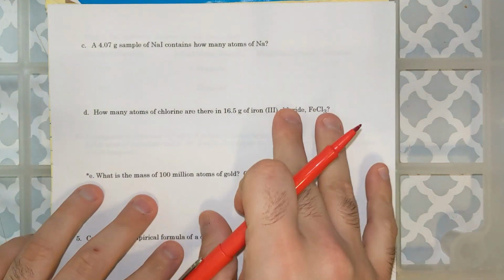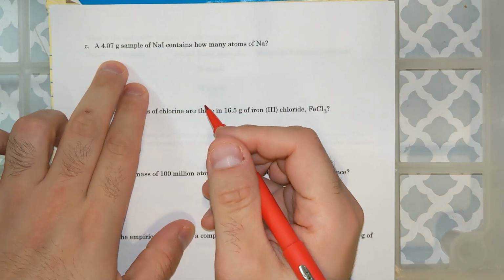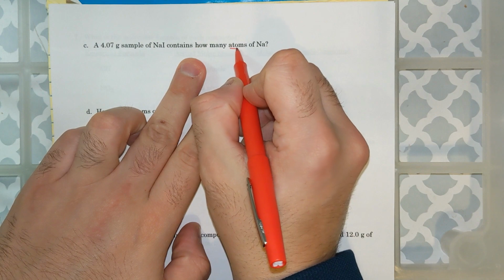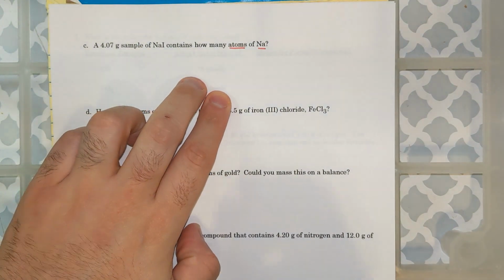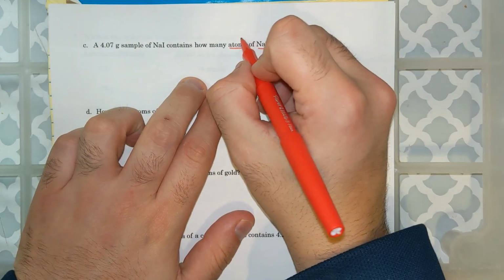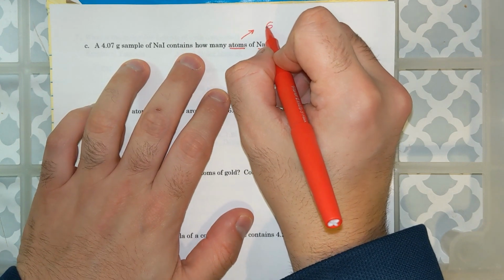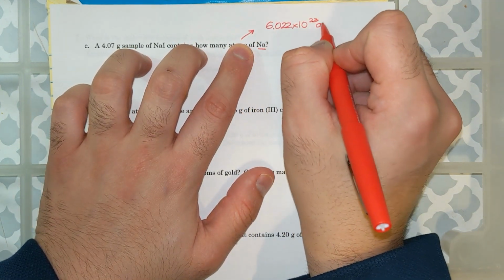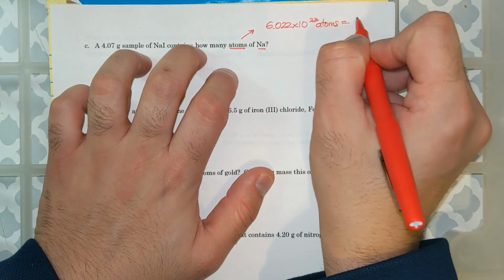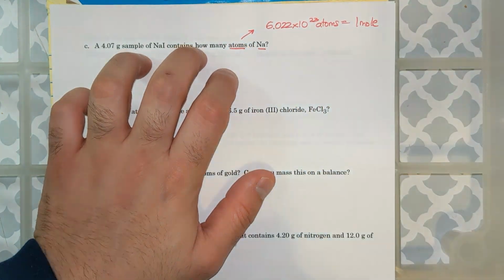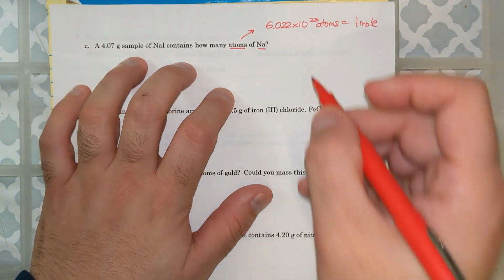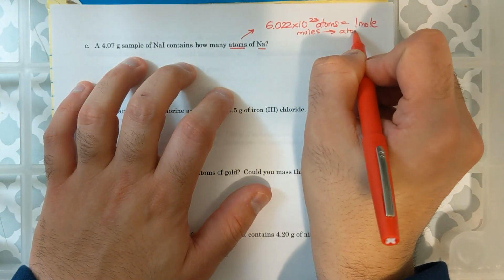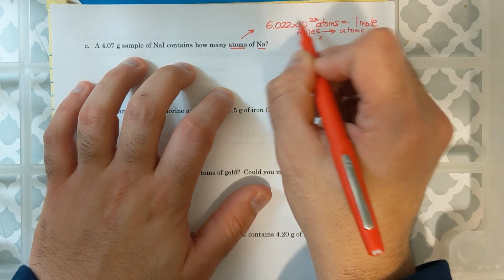So let's look at question 4, letter C. It says a 4.07 gram sample of NaI contains how many atoms of Na? All right, the moment you ask for atoms, you have to think about Avogadro's number. 6.022 times 10 to the 23rd atoms are found in 1 mole. So if I have moles, I could go to atoms by multiplying by this number.